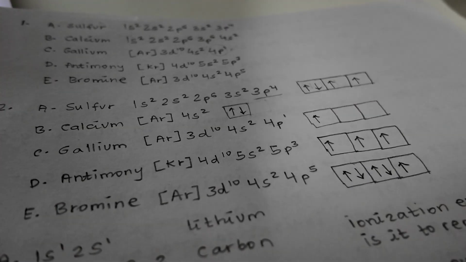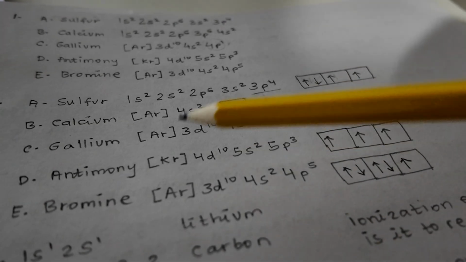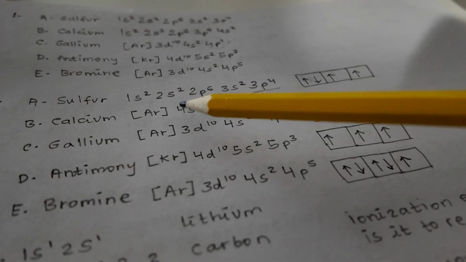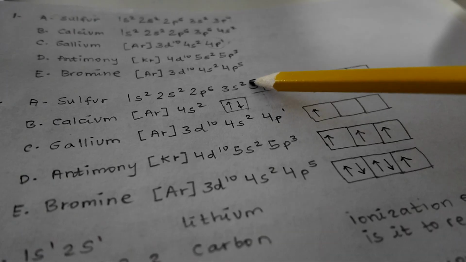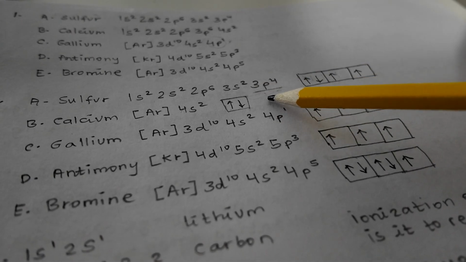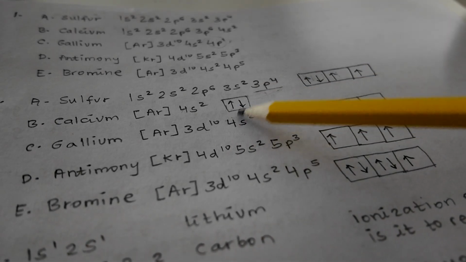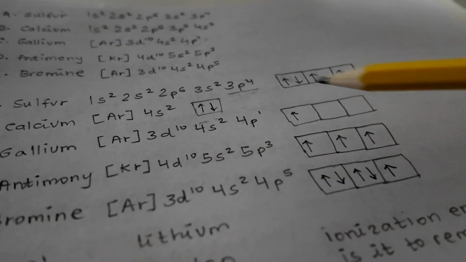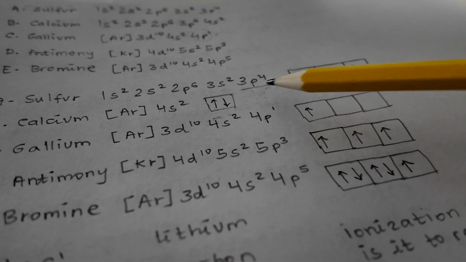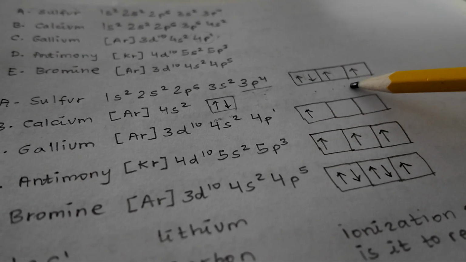So here, 1s2 is not something we would have to worry about. 2s2 is not something we'd have to worry about. The unpaired ones would be here, right? Because even in this one, they're both occupied, so there's nothing unpaired about this. But you have to remember, for p, there are 6 electrons, right?